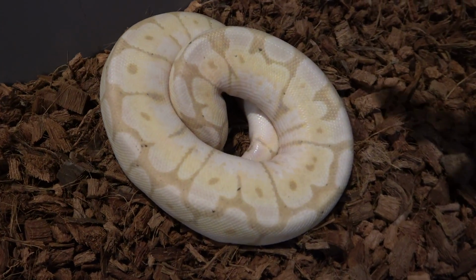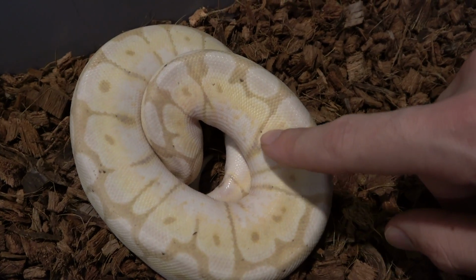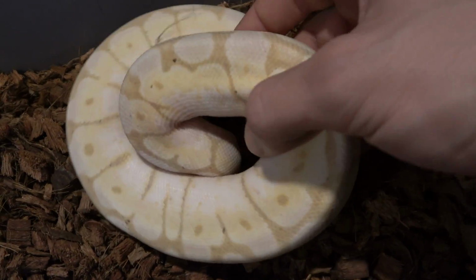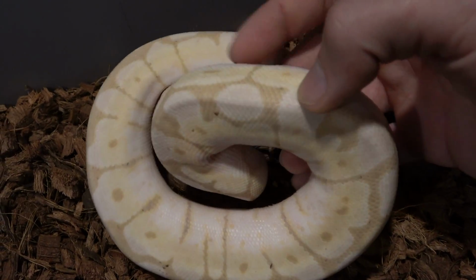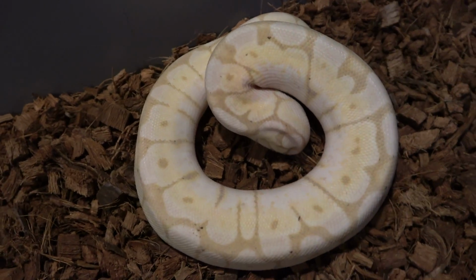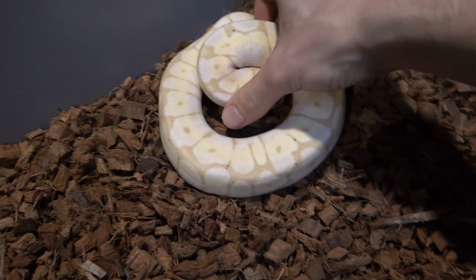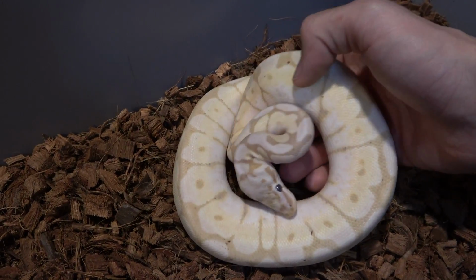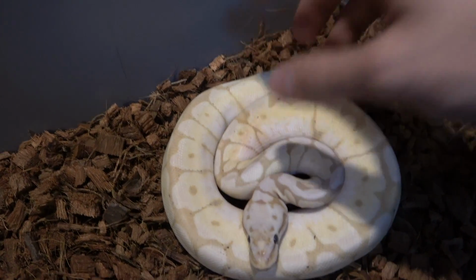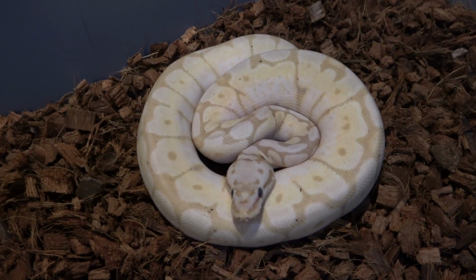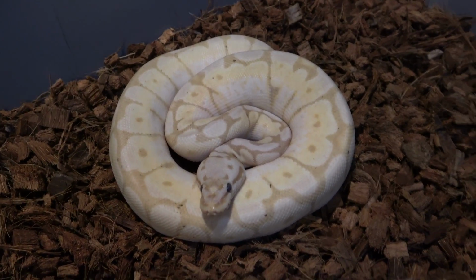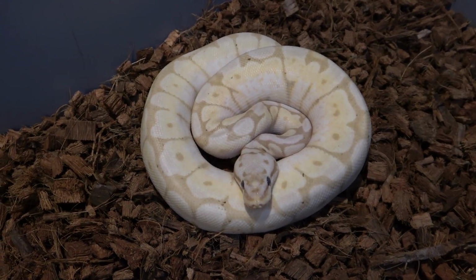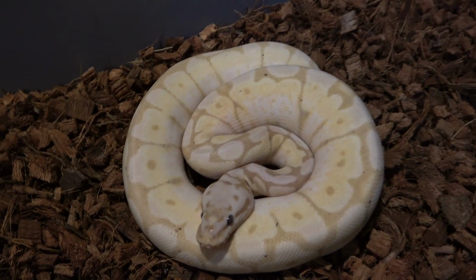You no longer have those purples. Instead of these really nice, almost look like a toffee ball python, these really nice creamy colors. It's a really cool snake. And he does have a bit of a wobble, that's why his head is not out right now. He's trying to hide. But overall, still a very beautiful snake. And we'll move on to the very next spider combo.